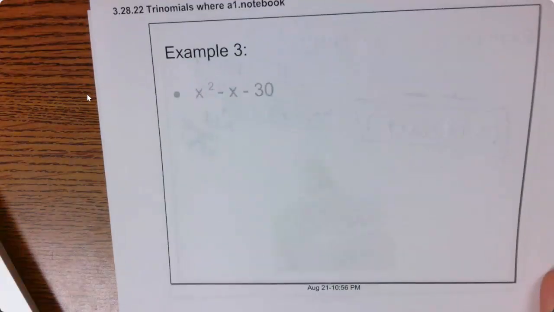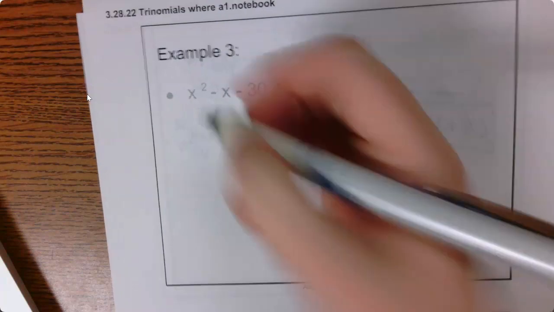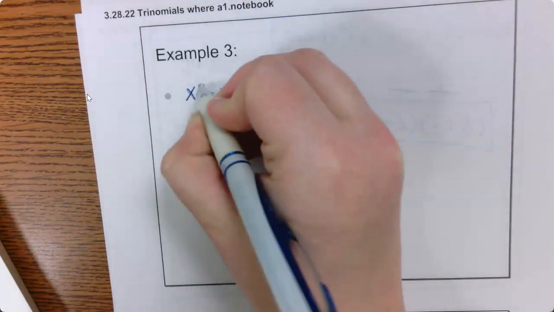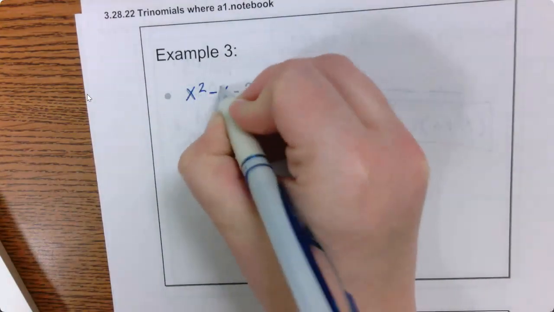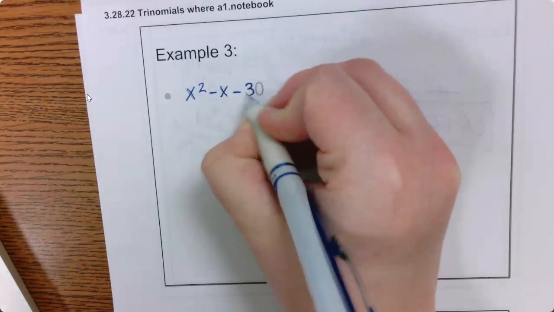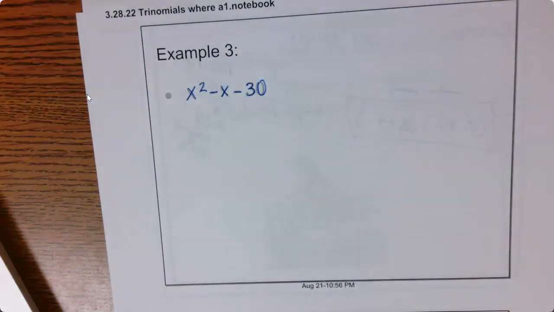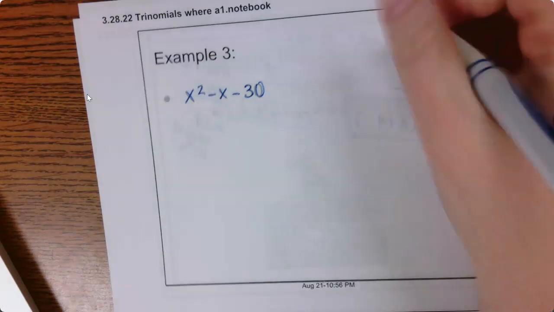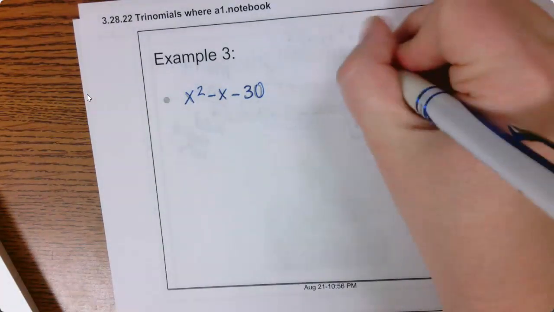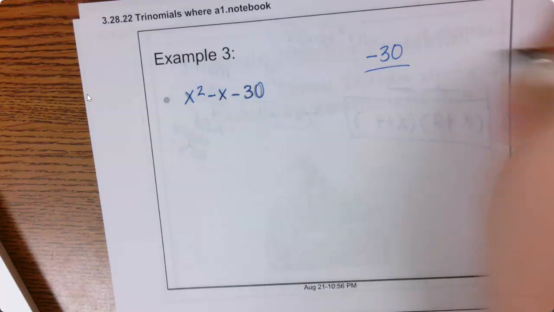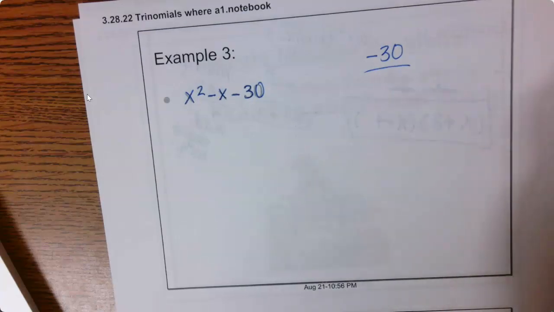Let's go on to example 3. I don't know if you can see this, I'm going to rewrite it. We've got x squared minus x minus 30. Okay, this one's interesting. So we have a negative 30 as our c. So that's where we're going to look at our factors. What are the factors of negative 30?